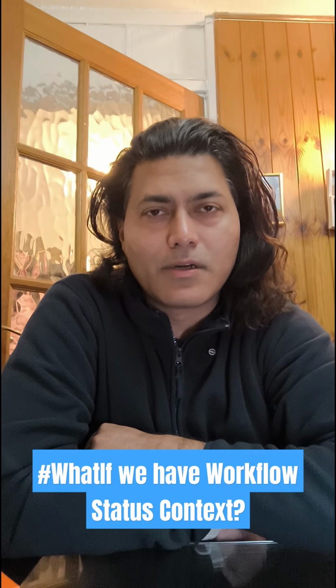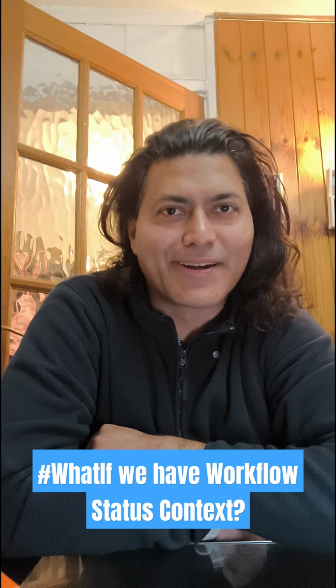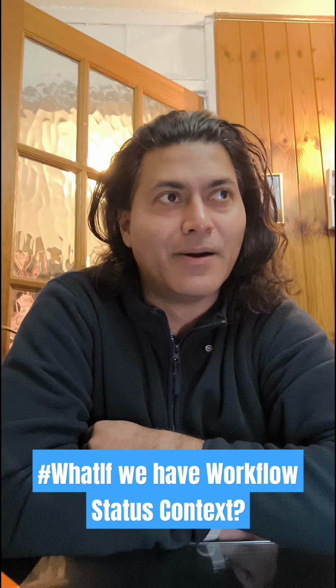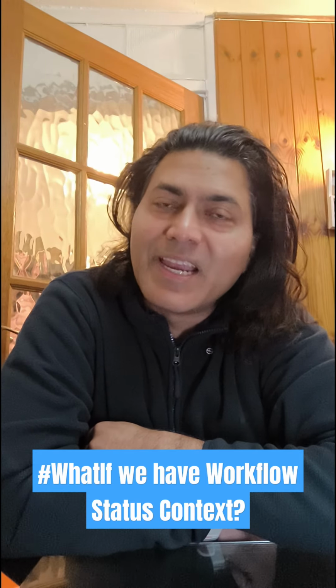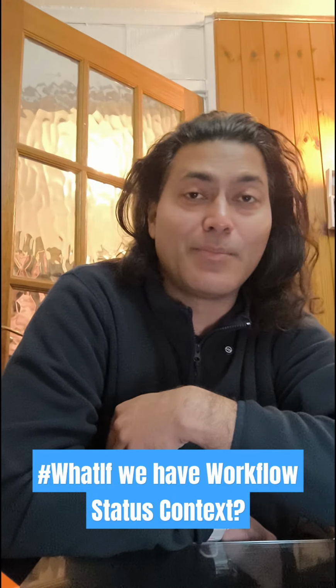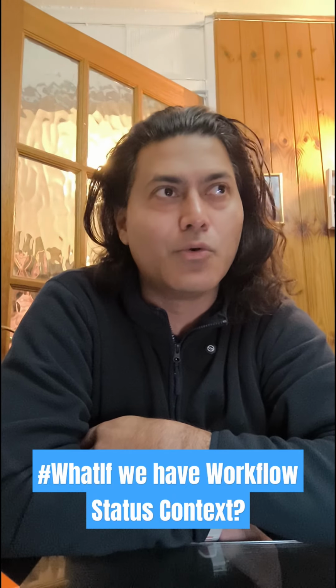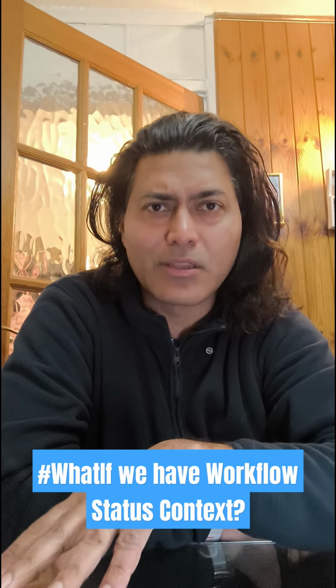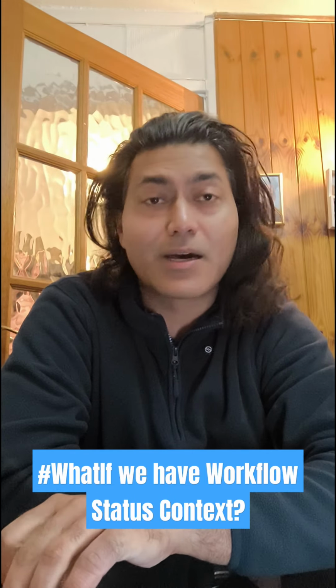So we all know about custom field context, right? Using a context in your custom field, you can use the custom field in a different project with different drop-down values, or you can maybe use a custom field context to hide a field, right? So you have really good use cases of a custom field context.